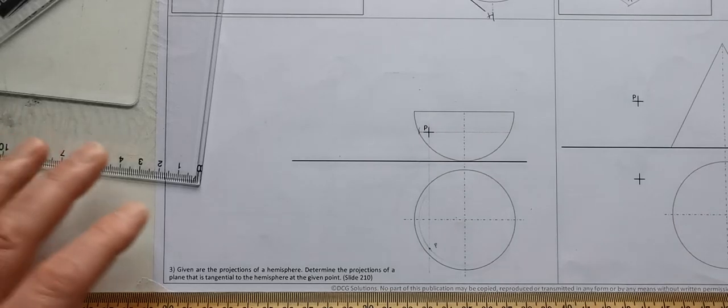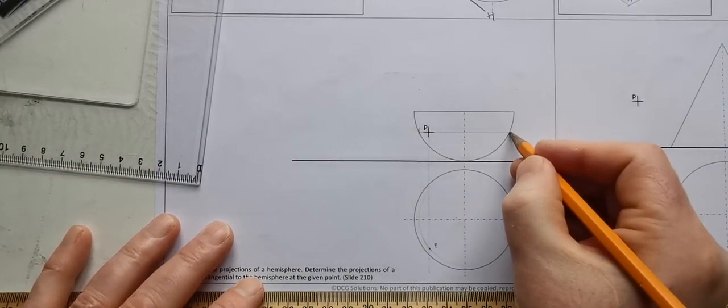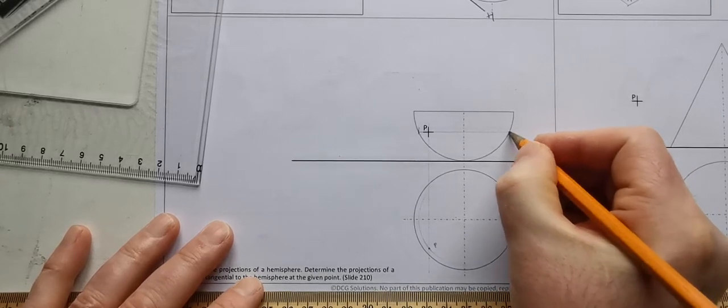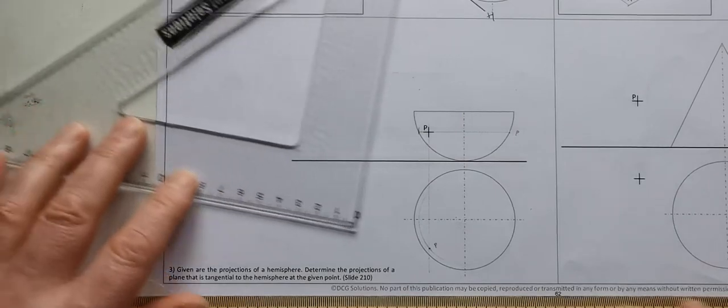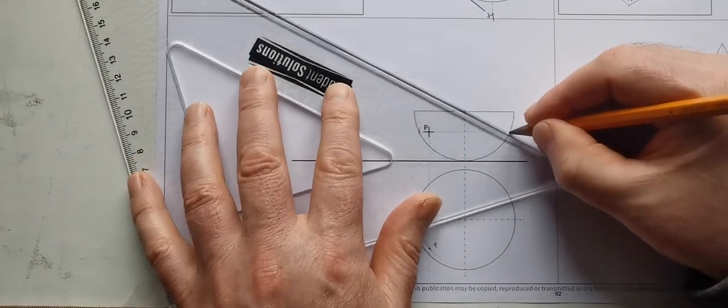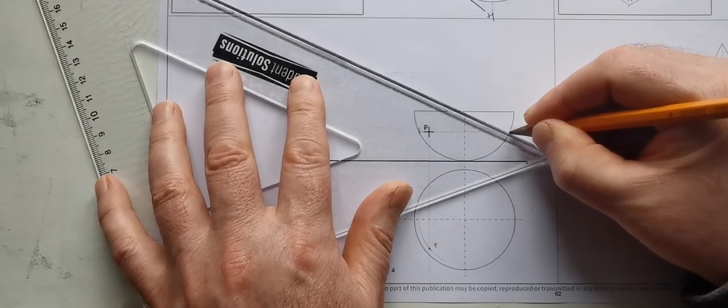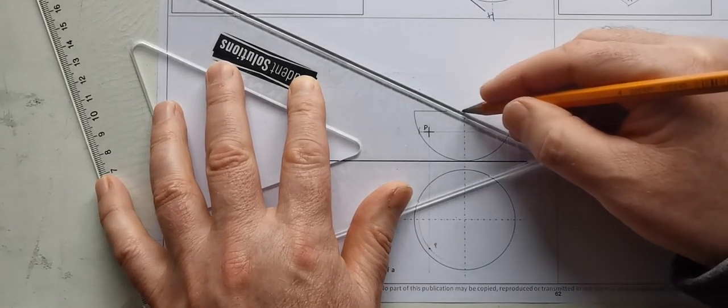Now, if I move P out to the outside of the circle, to here, what I'm going to end up doing is making an upside down, inverted cone. So that is the angle.